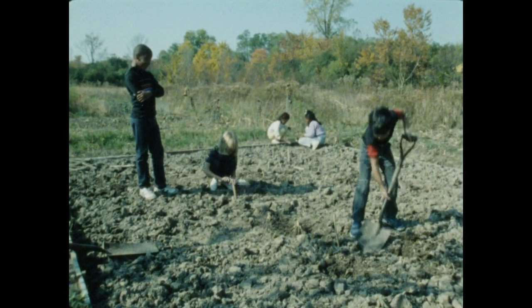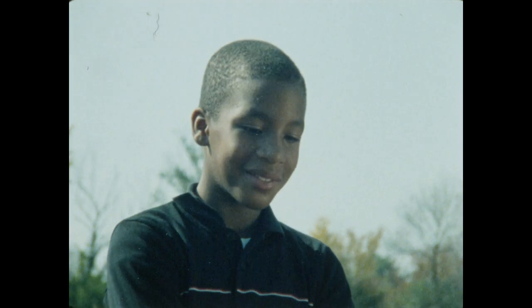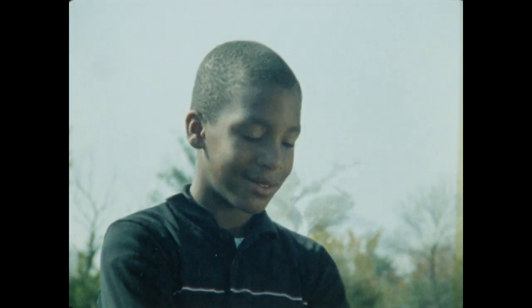Well, the garden is coming along fine. You can almost see the flowers growing right now.